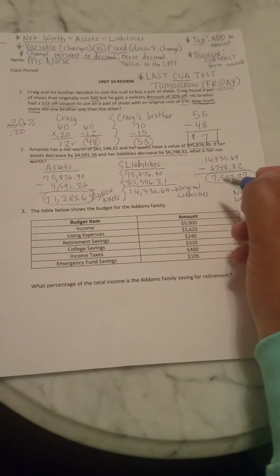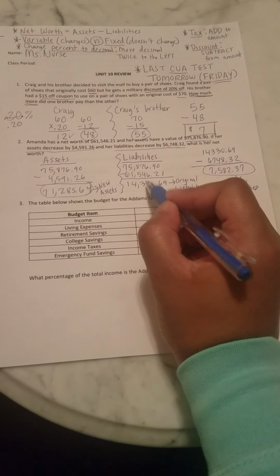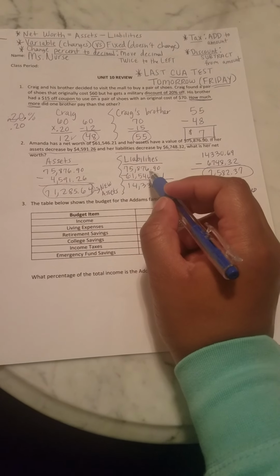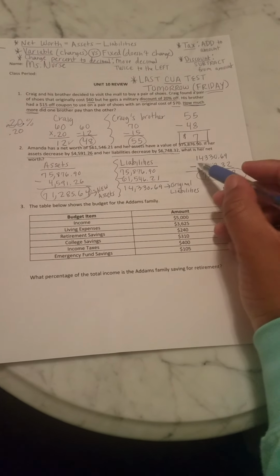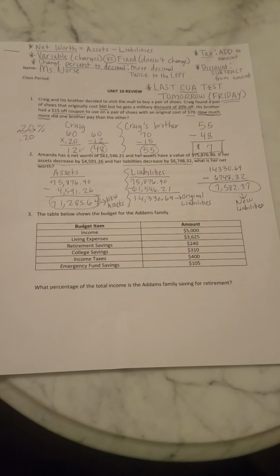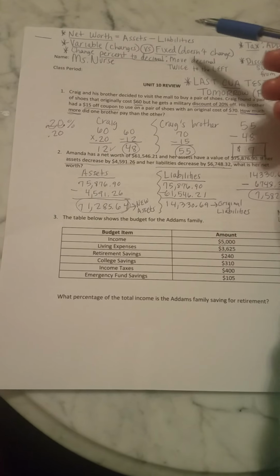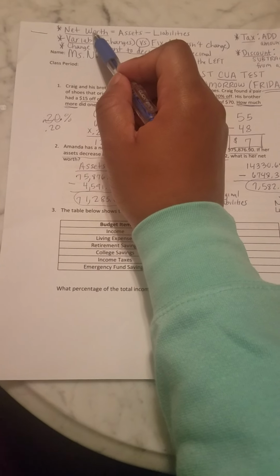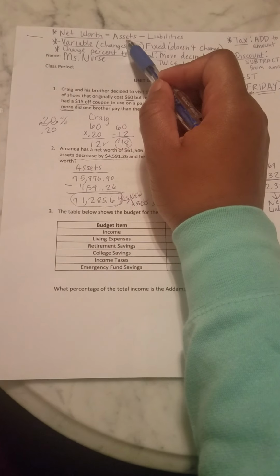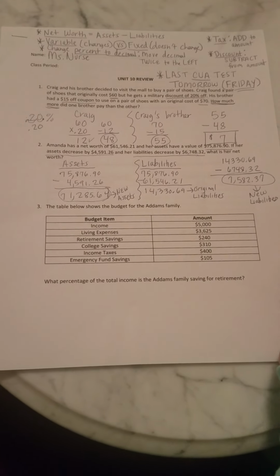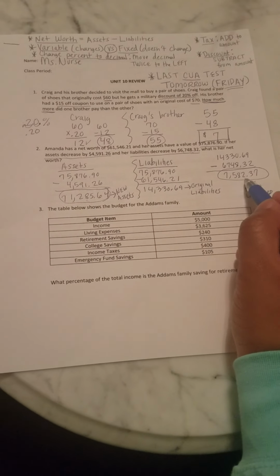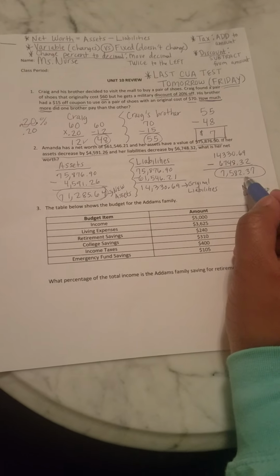So the only thing with this one is you had to find the original by doing the difference between the assets and the net worth, okay, before you did your decrease. Okay, now you can plug it into your formula to find the net worth. So you're just going to do your assets minus your liabilities. So you're going to do your new assets after it decreased minus your new liabilities after it decreased.